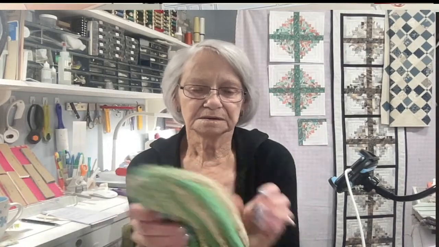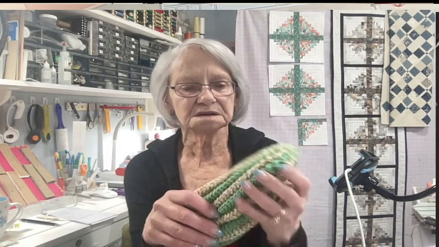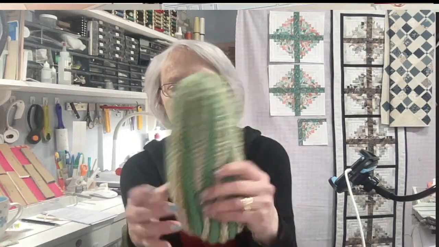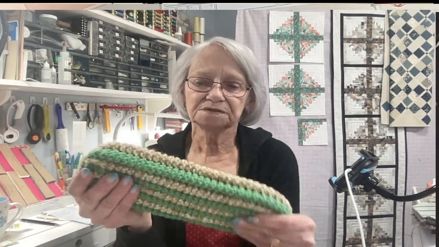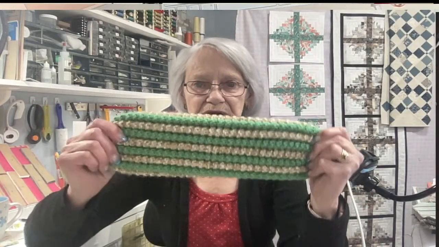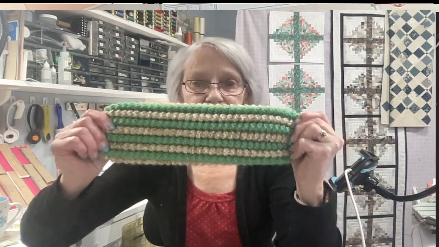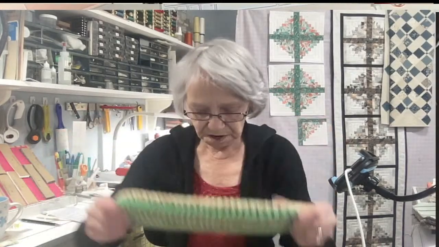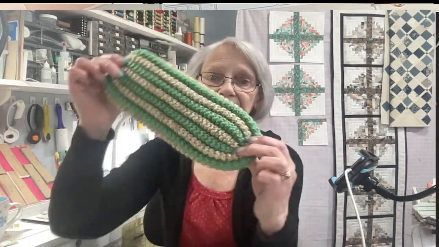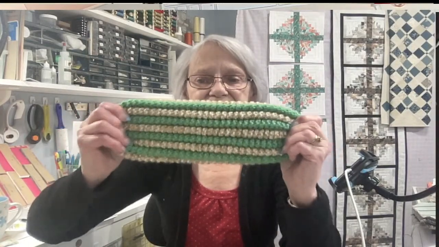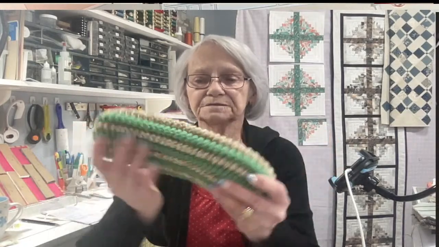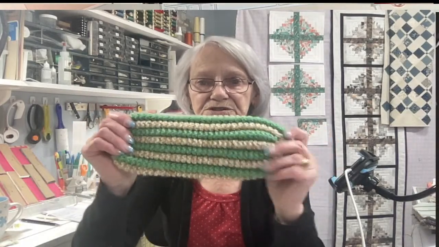This one is a large size, and I believe this will fit up to size 11 foot. When I stretch it out, I can even stretch it more, but it'll stretch to 11 inches.